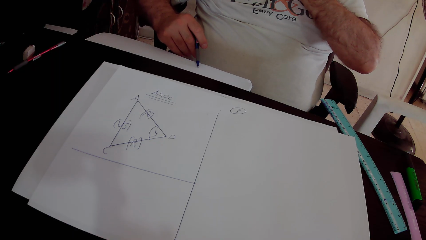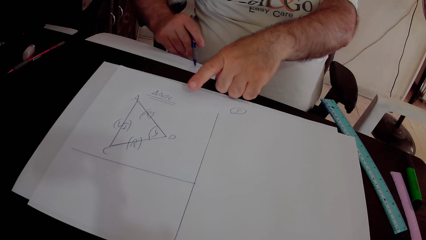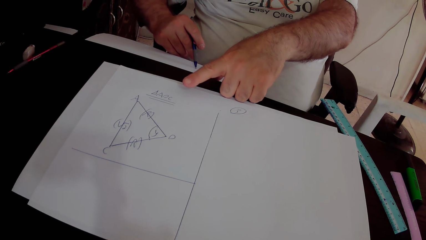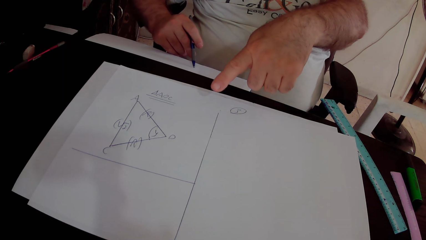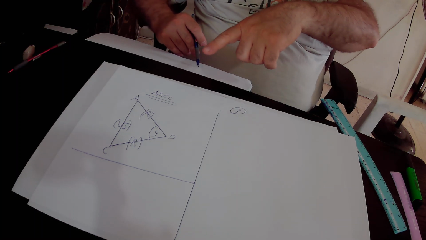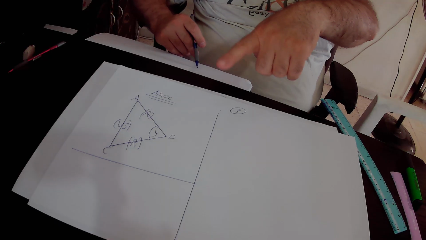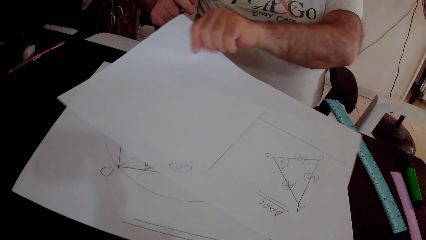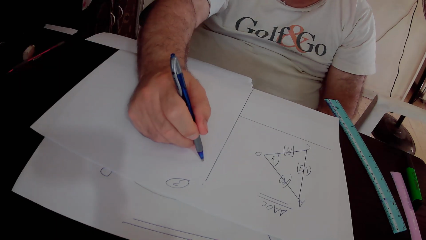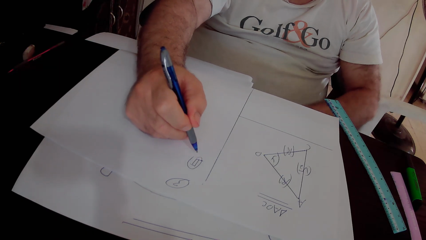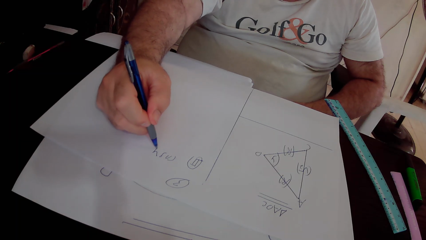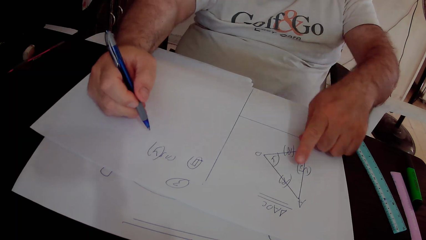According to the law of cosines, in this triangle AOC, cosine y will be equal to AO squared plus CO squared minus AC squared over 2 times AO times CO. So I write it down. This will be equation 2. Cosine y equals AO squared.